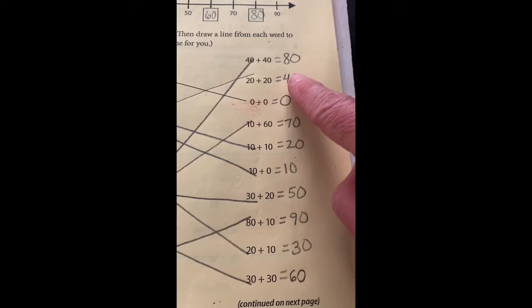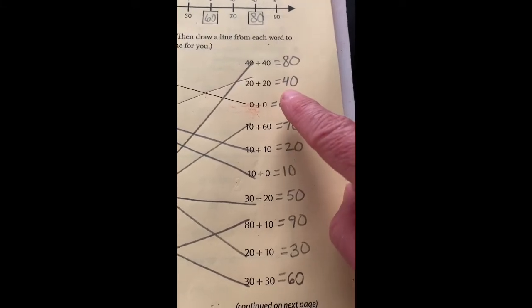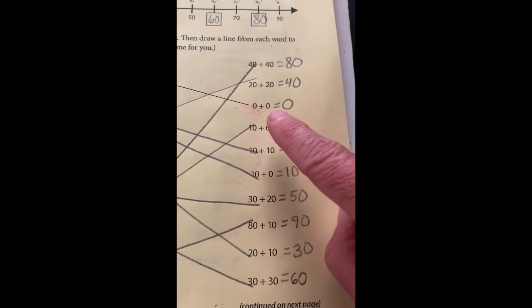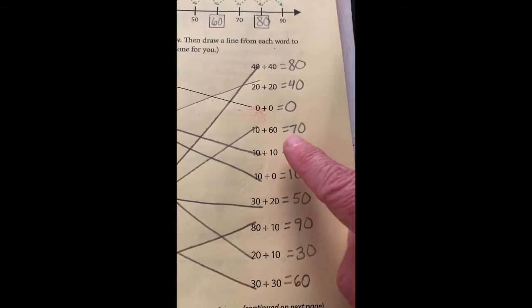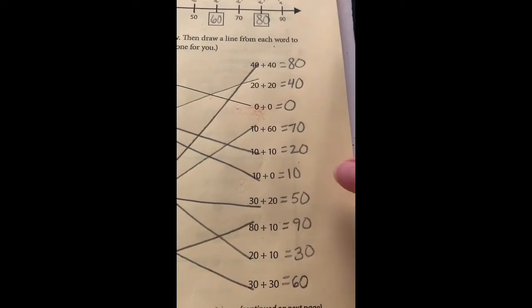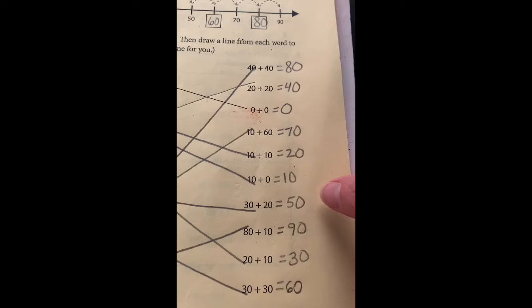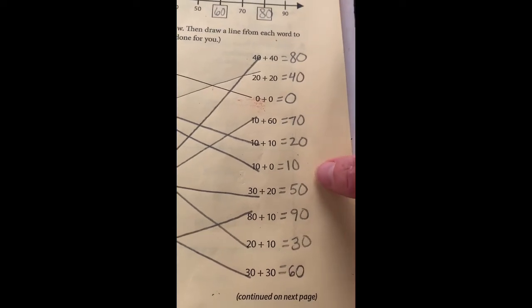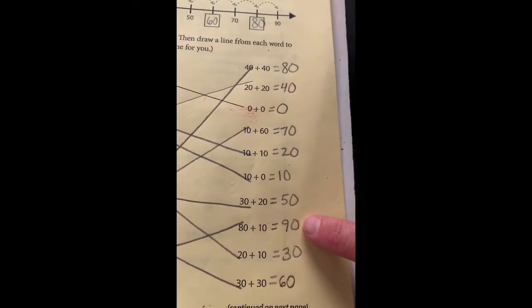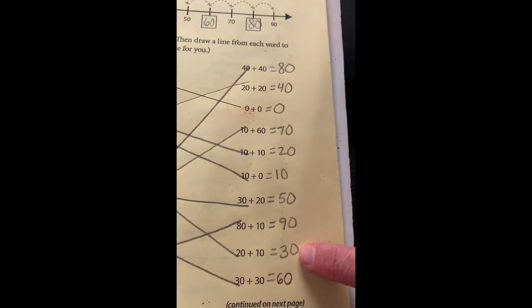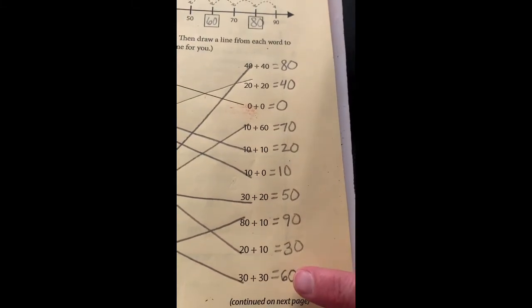Then I went ahead and I solved all my equations first. 40 plus 40 is 80. 20 plus 20 is 40. 0 plus 0 is 0. 10 plus 60 is 70. 10 plus 10 is 20. 10 plus 0 is 10. 30 plus 20 is 50. 80 plus 10 is 90. 20 plus 10 is 30. And 30 plus 30 is 60.